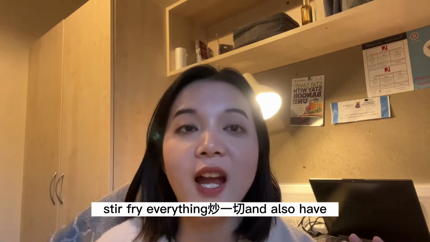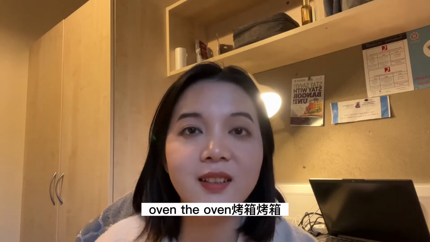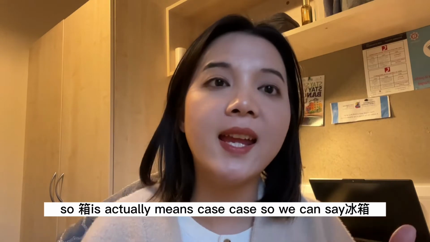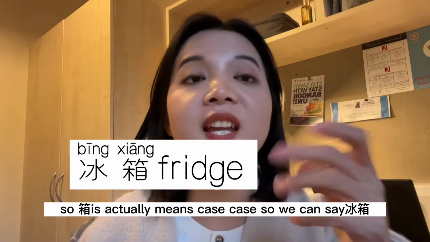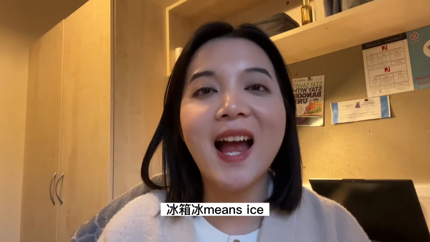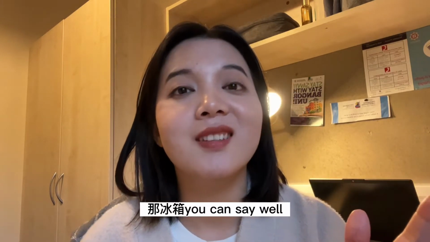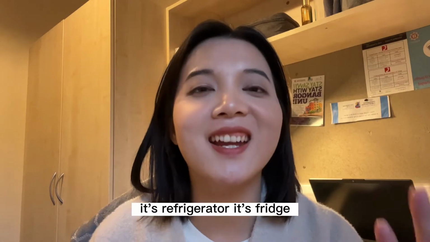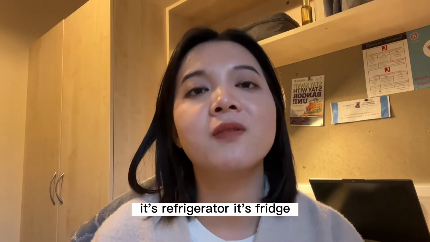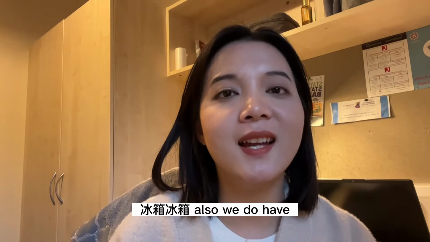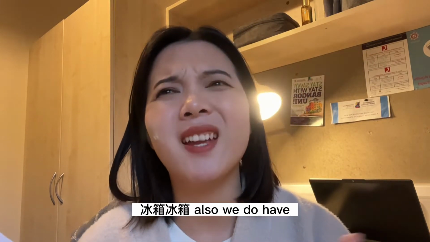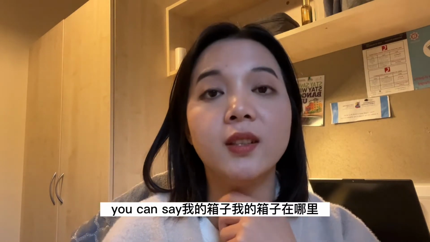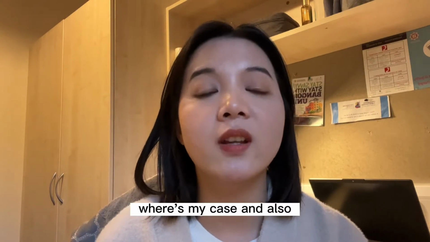And also we have the oven, 烤箱. 箱 actually means case. So we can say 冰箱. 冰 means ice. 冰箱, you can say, well, it's like a case but with ice in it. Yeah, it's refrigerator, fridge. 冰箱. Also, we have another 箱, for example, you can say 我的箱子在哪里? Where's my case?